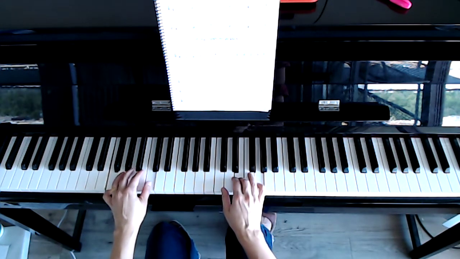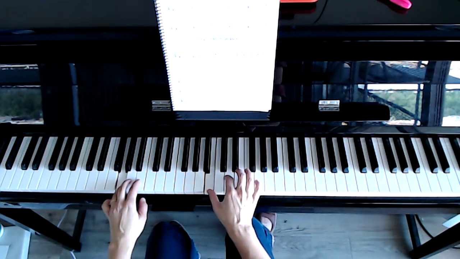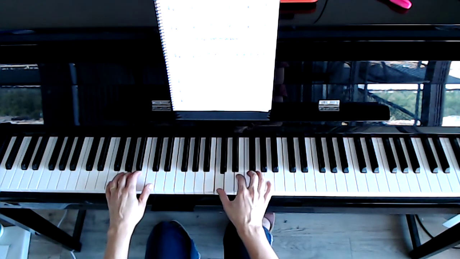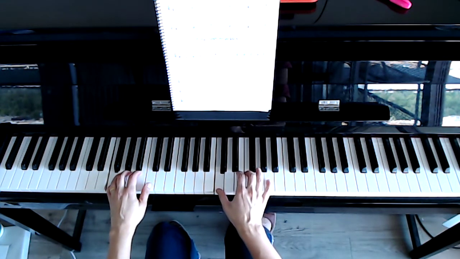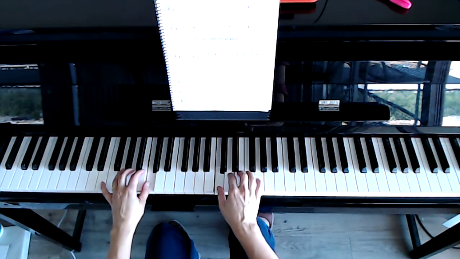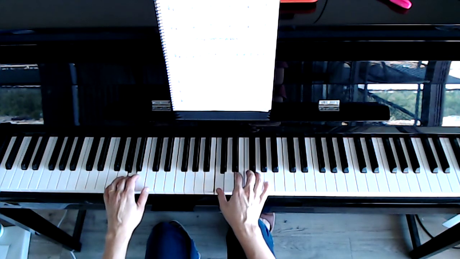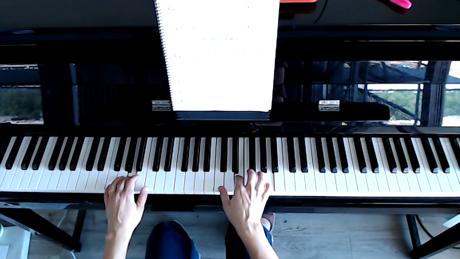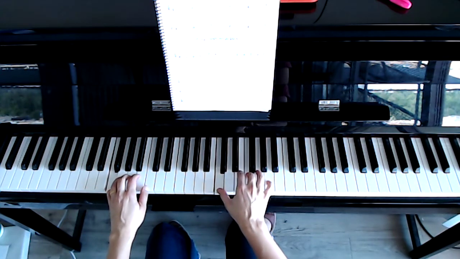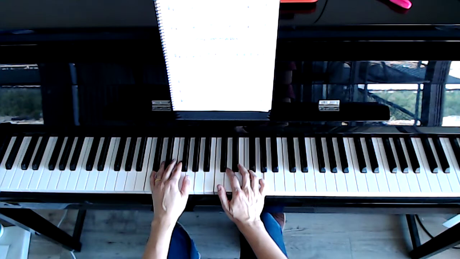Broken chord, 1, 5, 6, 4. Arpeggios. So those are the 3 different variations that you're going to do.